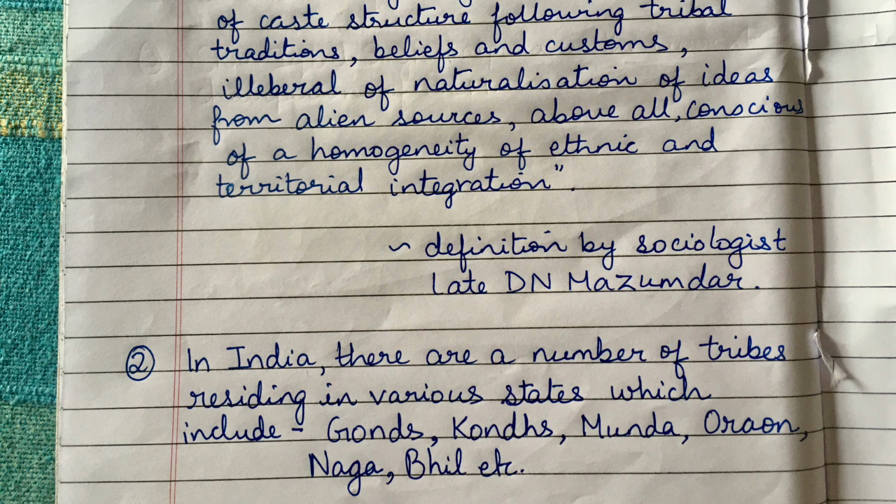The term scheduled tribe was included in the Indian Constitution in order to provide special care to the tribes. The Constitution makes special provisions for STs or the scheduled tribes in social sectors and employment opportunities. Historically, tribes of India have been seen as isolationist population on account of the policies of the British rulers who treated them as excluded or partially excluded.